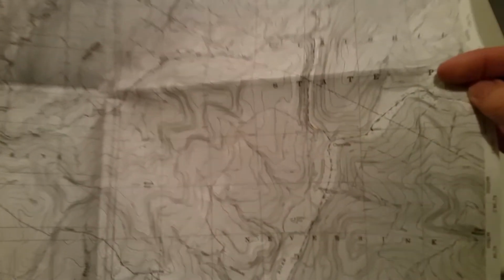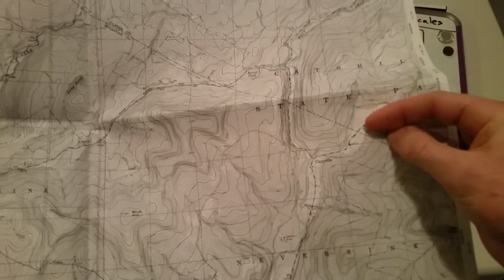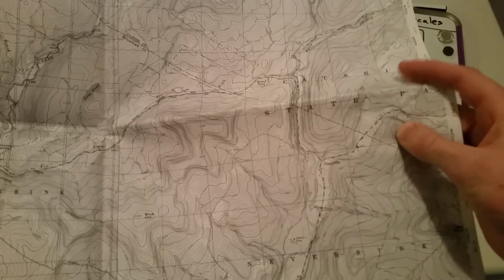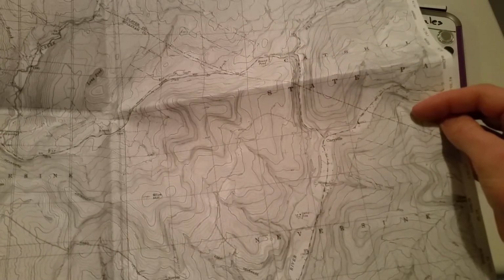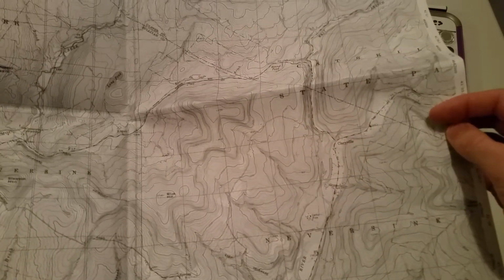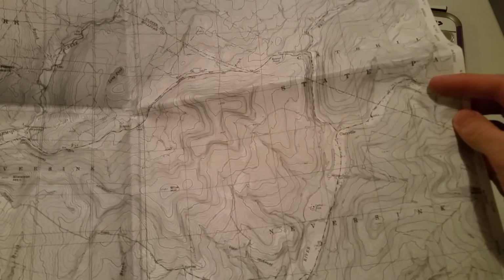Another thing I like about a lot of the metric maps is they have squares. You see these squares here? These are your grids, and you could use these grids also to measure your distance. You're not going to have to use a centimeter or ruler or anything, because one of these grids is going to correspond to a kilometer.